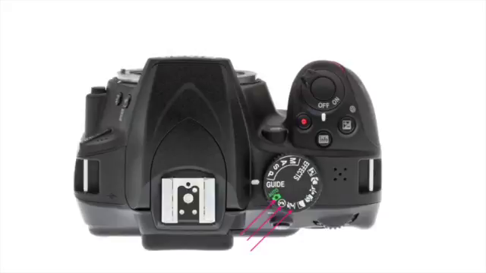But what the macro function does is it's going to give you a small aperture so that you can have lots of things in focus, because if you're taking pictures of things really, really close up, you want to get as much in focus as you can. But again, it's going to give you pretty low shutter speed, so you want to use a tripod.